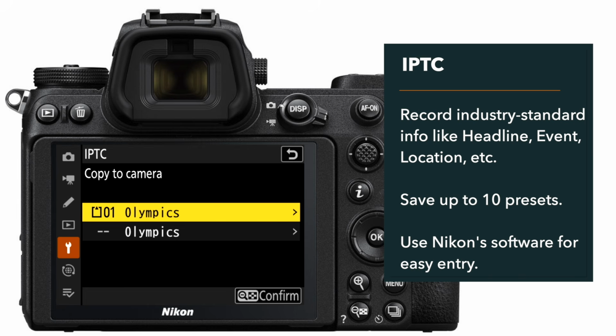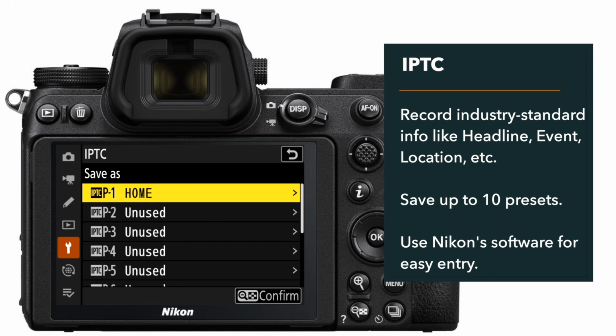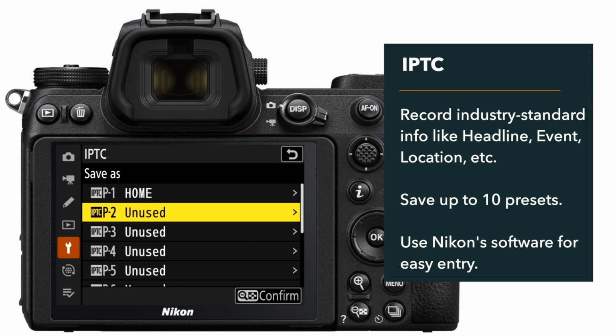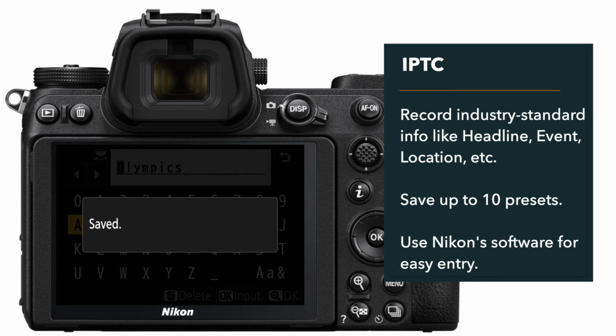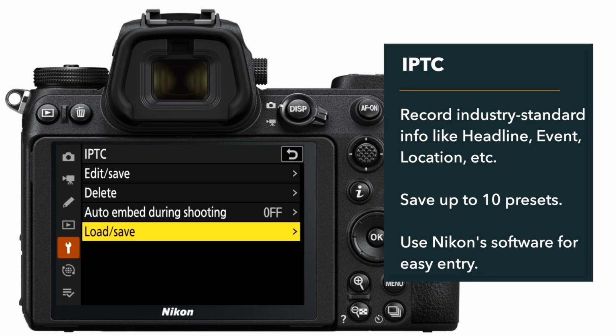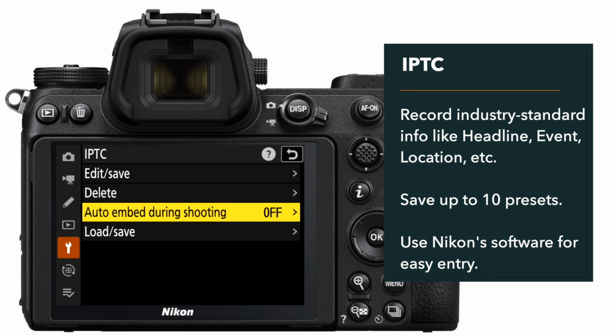But like with the comment, this is something that you really need to be disciplined with keeping up with if you really want to use it. It's much better to have no metadata at all than to have incorrect metadata attached to an image.